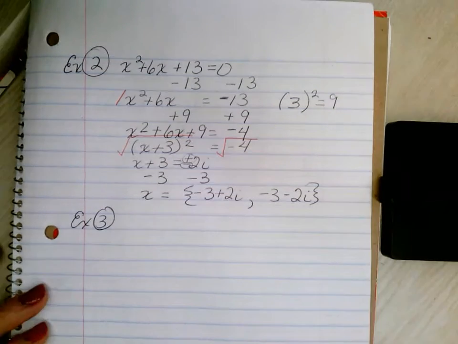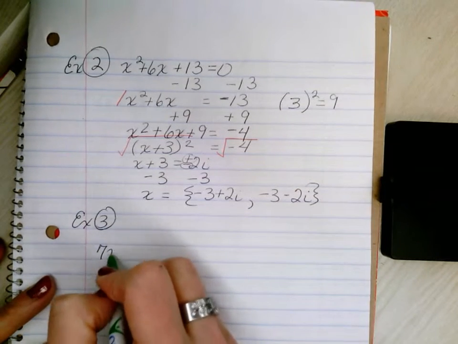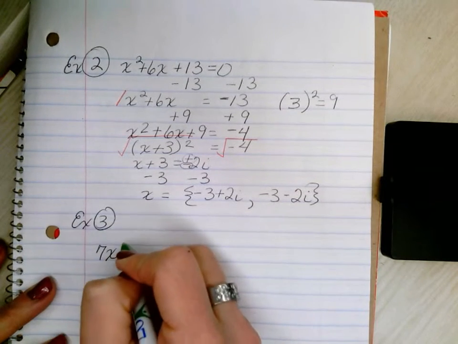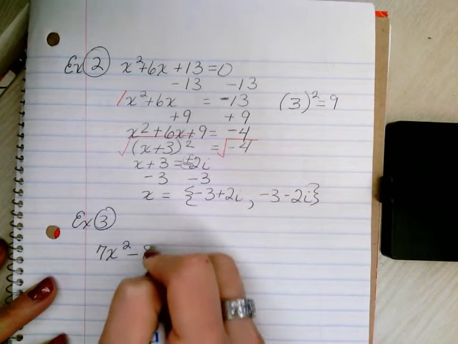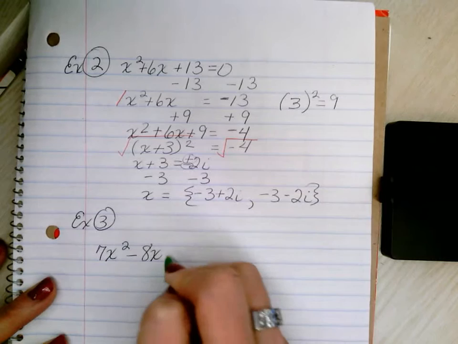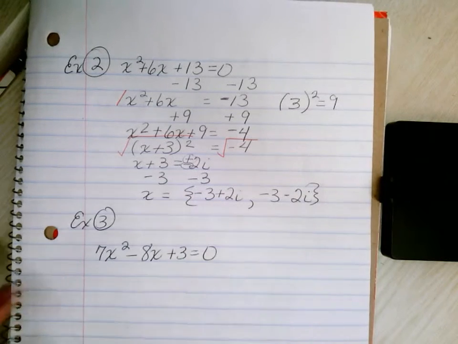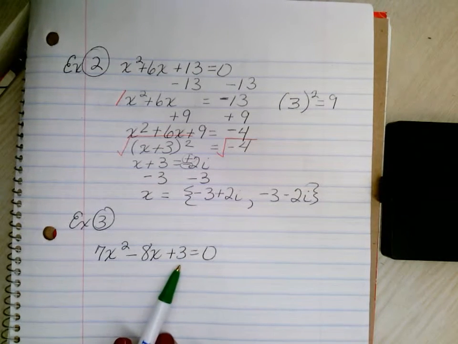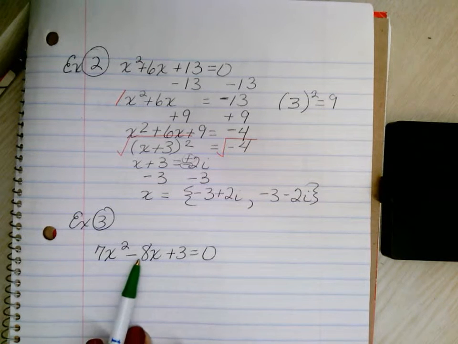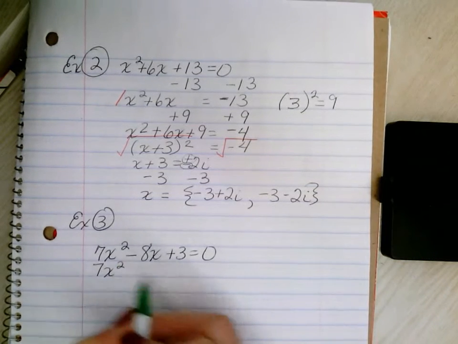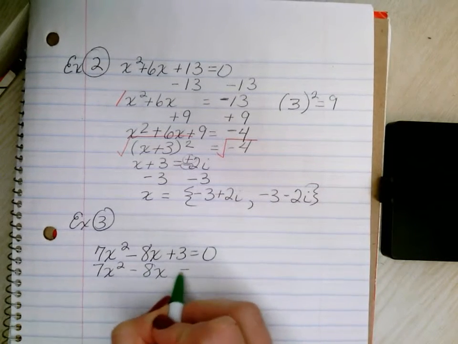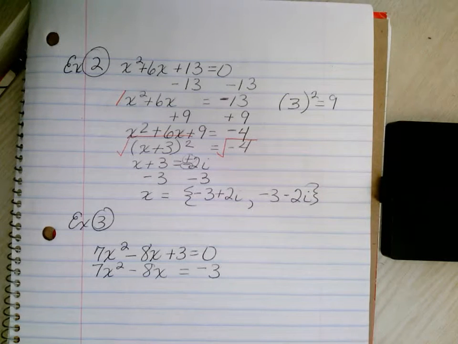This one's a little bit sketchy, but you'll be okay. 7x squared minus 8x plus 3 equals 0. 7 times 3 is 21. There are no factors of this that'll get us this. So we're going to go with the completing of the square method by subtracting out.